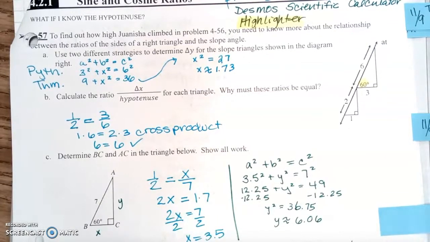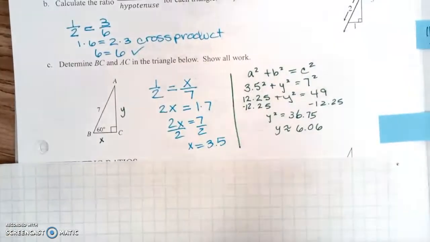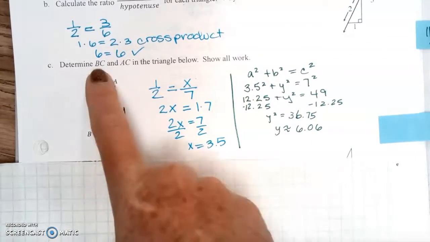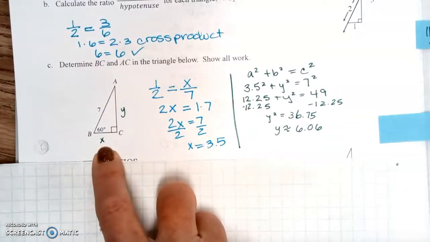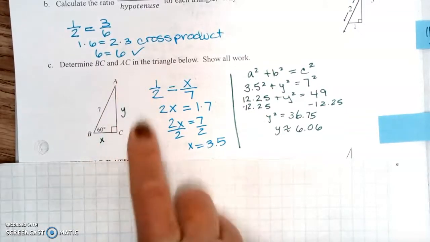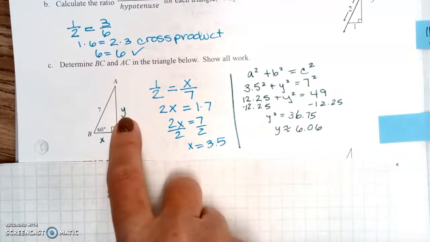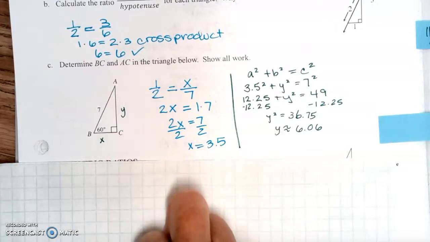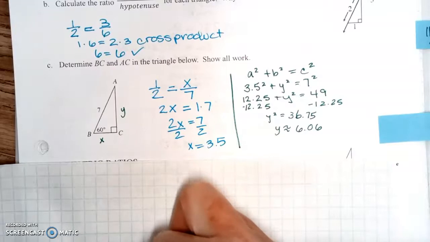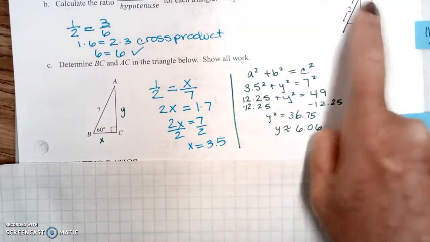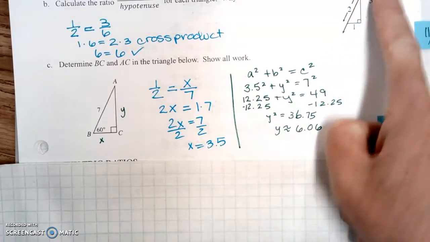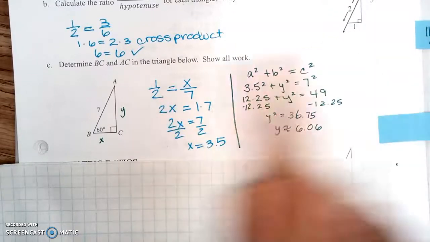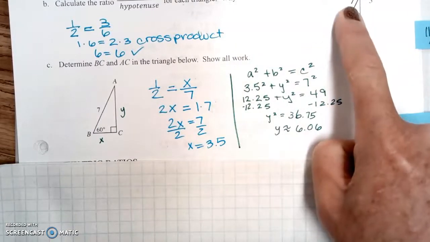Okay. For part C, it says, determine BC and AC in the triangle below. So the first one they wanted was BC, so I put an x there. And the second one they wanted was AC, so I put a y there. Okay? So I'm going to use the similar ratio from this triangle right here, which was 1 to 2.